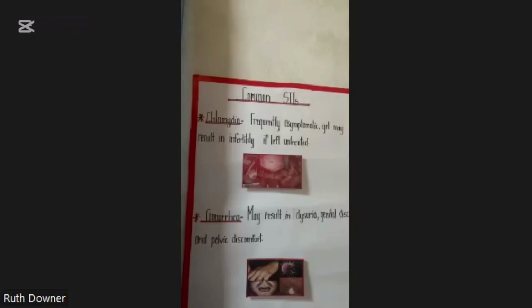And another thing: remember some of these infections don't give you symptoms, or you don't see any signs or symptoms. So that's one obstacle, that's why Crystal did not go and get tested. So that's the end of the little class activity.